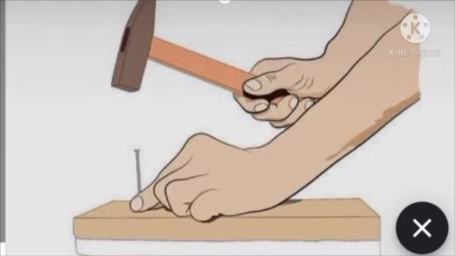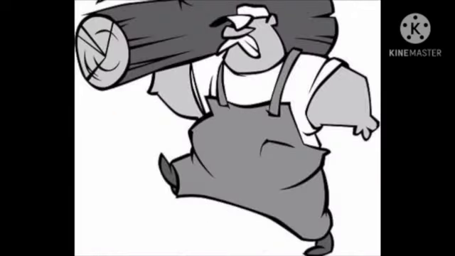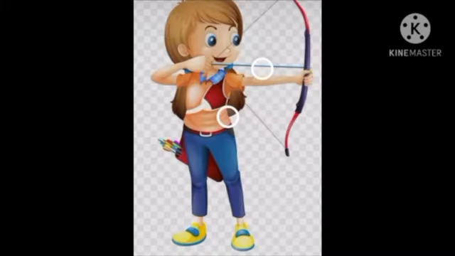Now fourth picture, we can see that this boy is trying to pull one box and taking it somewhere else. Now next picture, we can see this man is carrying a log and taking it from one place to another. Correct? Now next picture, we can see that this girl is trying to play with a bow and arrow.